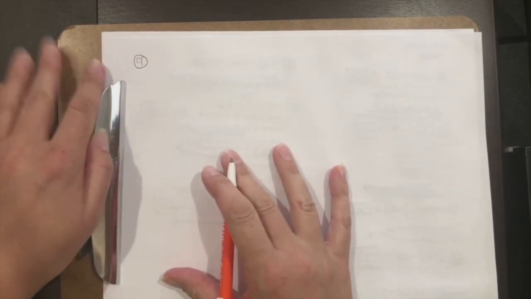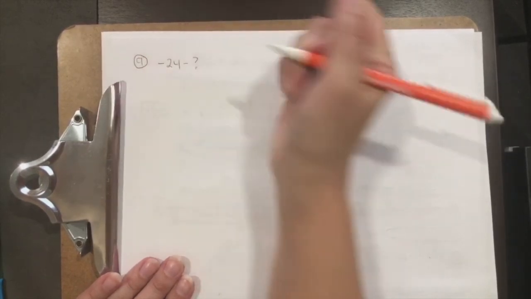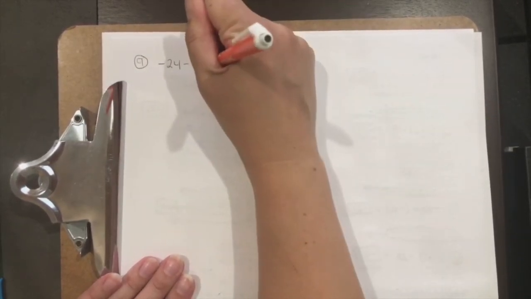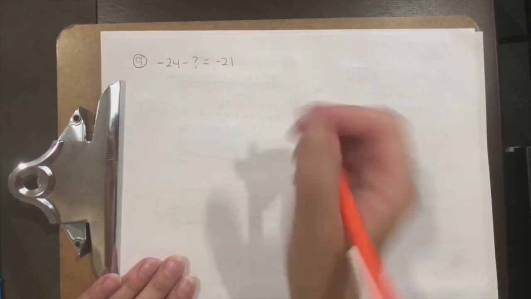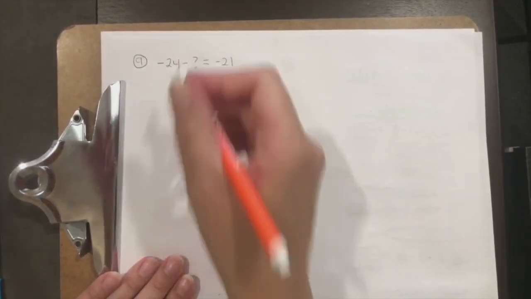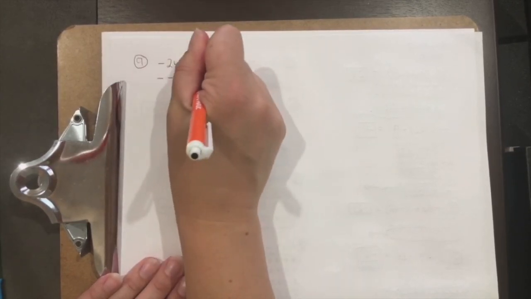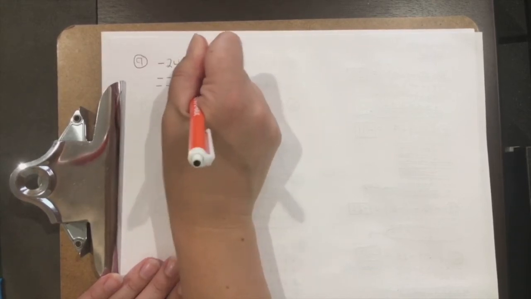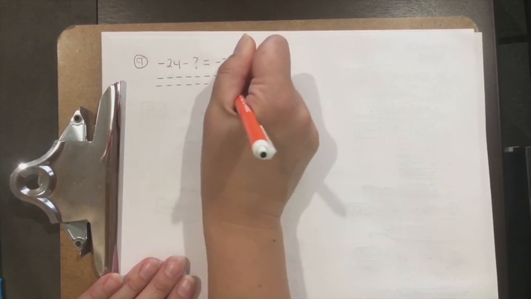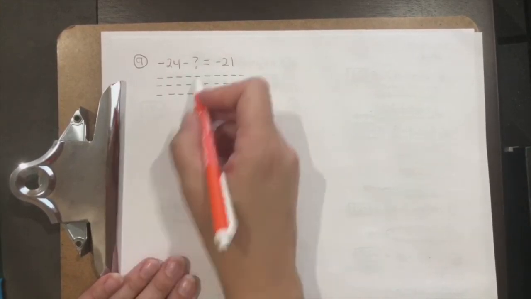Let's do number 9. Negative 24 minus some amount is going to give us negative 21. So let's go ahead and put 24 negative tiles on the board. 1, 2, 3, 4, 5, 6, 7, 8, 9, 10, 11, 12, 13, 14, 15, 16, 17, 18, 19, 20, 1, 2, 3, 4. All right, there's 24 negatives.